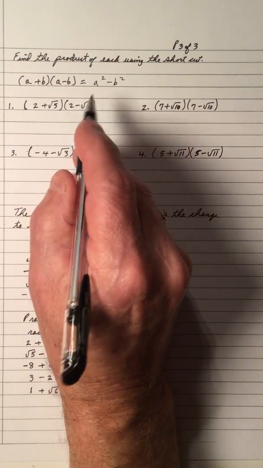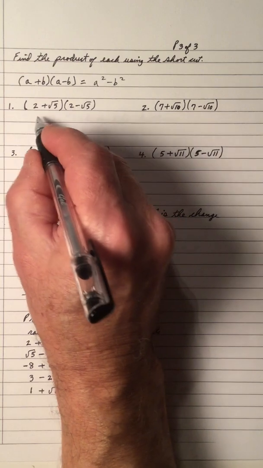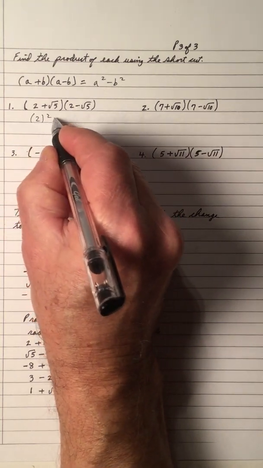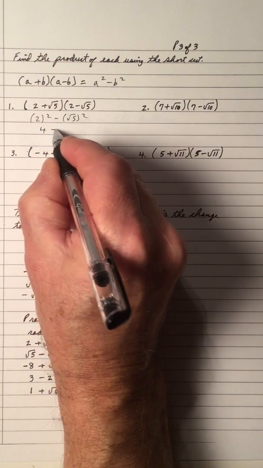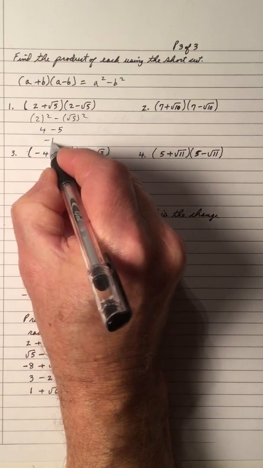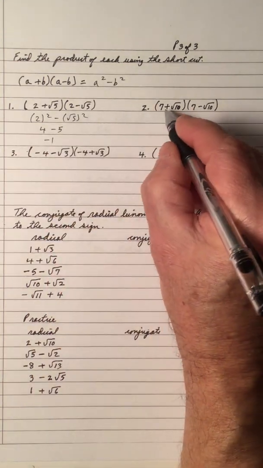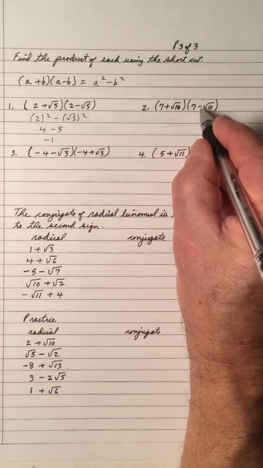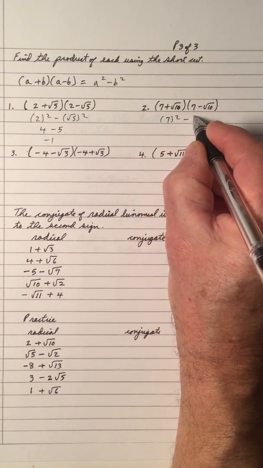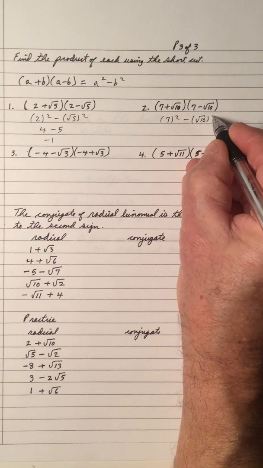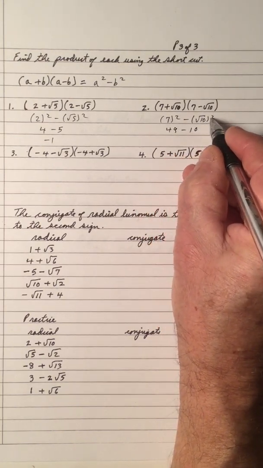So the shortcut in multiplying these: notice that these are the same terms, 2 and root 5, with a plus and a minus. So a fast way to do this is 2 squared minus root 5 squared. That would be 4 minus 5, which is negative 1. Root 5 times root 5 is 5. And again, there are the same terms separated by a plus and a minus. So you go 7 squared minus root 10 squared. 7 squared is 49 minus root 10 times root 10, which is 10.